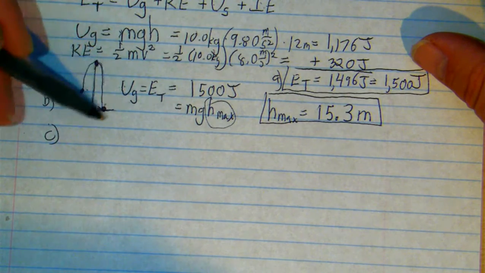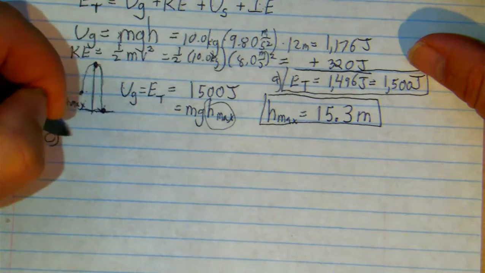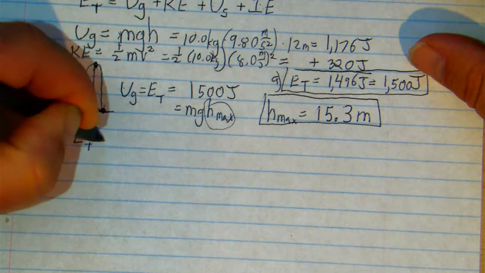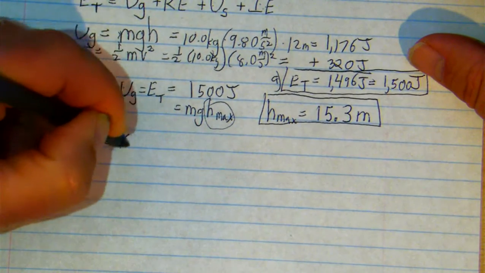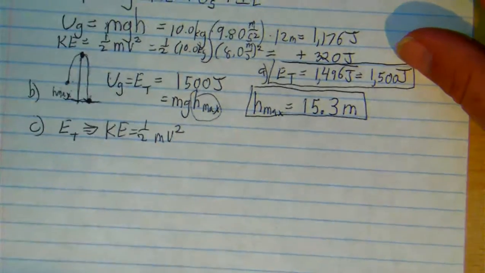There's no spring, there's no air resistance, therefore there's no friction. Therefore, the total energy becomes kinetic energy, which is 1/2 mv squared.